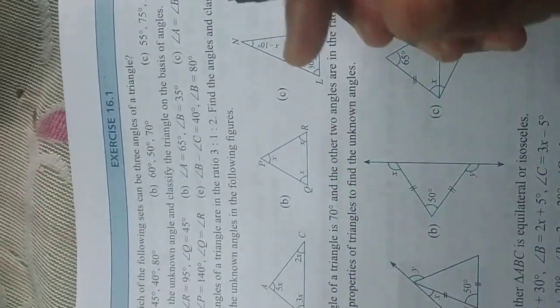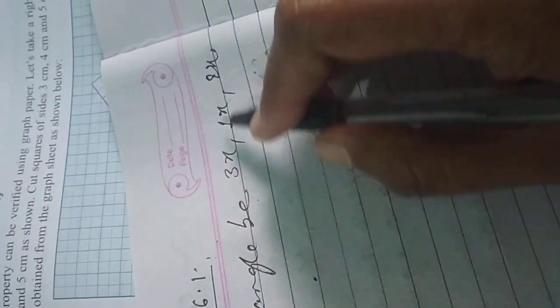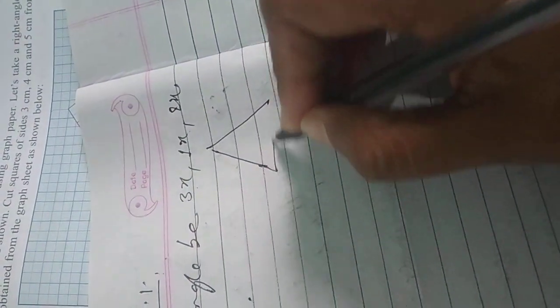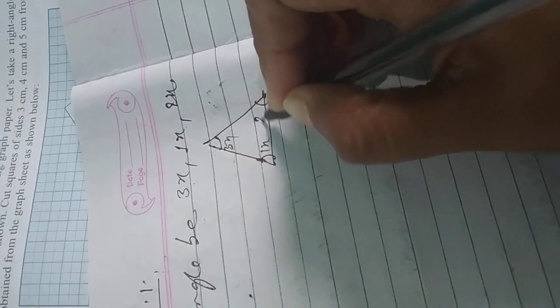Classify means which type of triangle it is. Okay. Now let the angles, how you will solve this? It is given the ratio 3:1:2. So you can take it 3x, 1x and 2x. This ratio is given, but angles we are letting 3x, 1x and 2x. Suppose three angles of this triangle are: one of the angles is 3x, another is 1x, the other is 2x.